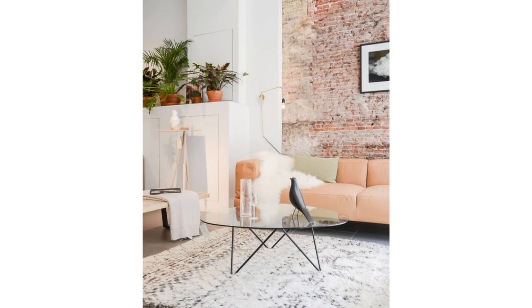In this last image, you have a beautiful living room. It is simple with plain colors, but with plenty of different texture. You have a rug, you have the fluffy throw on the sofa, you have that brick wall, and then you have the concrete floor, combined with the simple plain white wood.